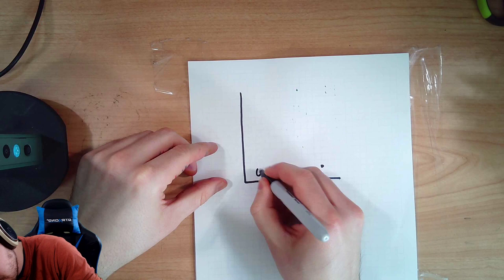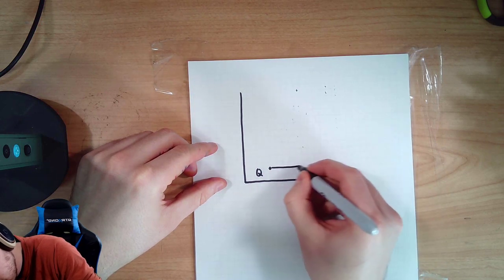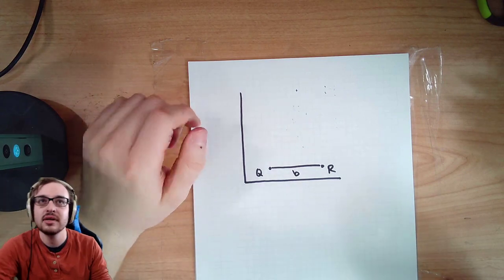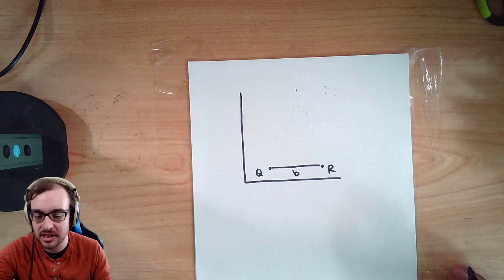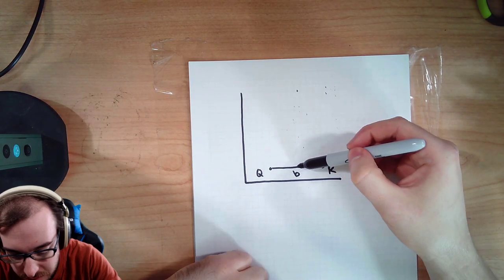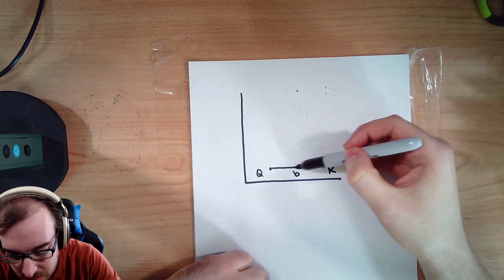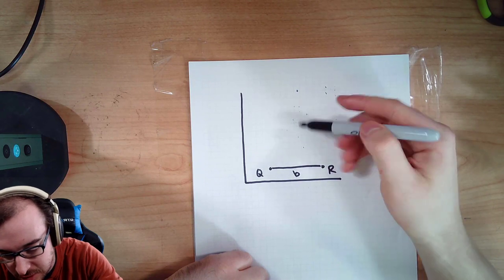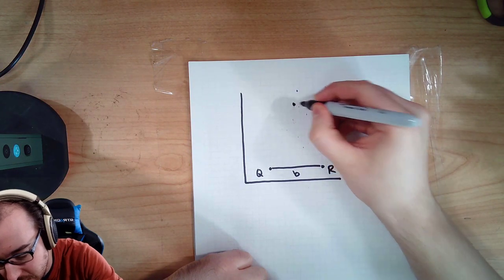Base QR. We'll say it's b units long. And it's isosceles. So you know as well as I do that if it's isosceles, the two side lengths need to be the same. So I'll just go to the middle. 1, 2, 3, 4, 5, 6, 7, 8. 1, 2, 3, 4. 1, 2, 3, 4, 5. I'll just go up as much as I want from the middle.